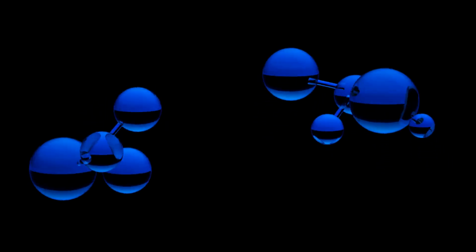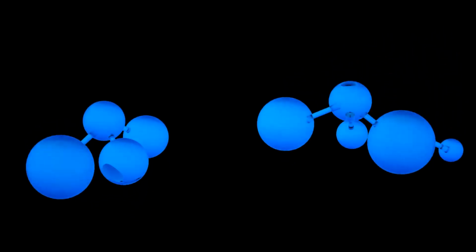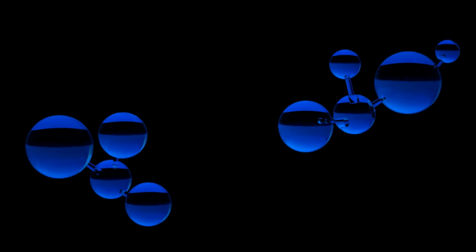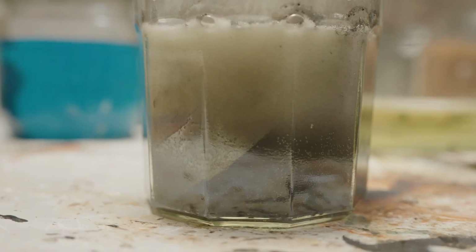Now, let's move on to chemical potential energy. Chemical potential energy is the energy stored in the bonds between atoms and molecules. When these bonds are broken, energy is released.